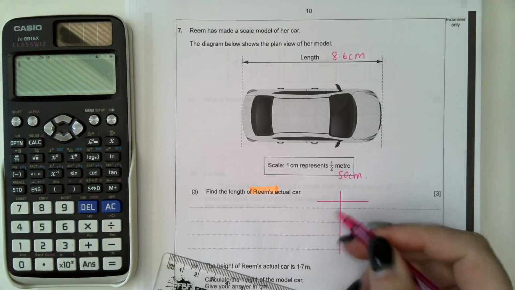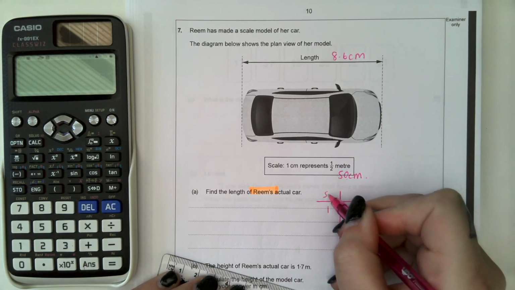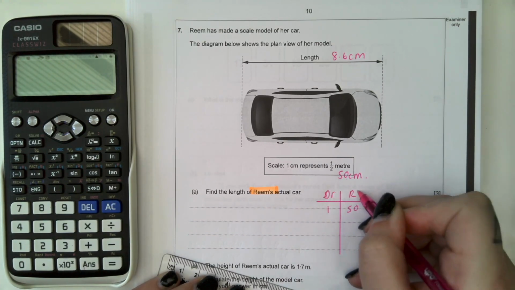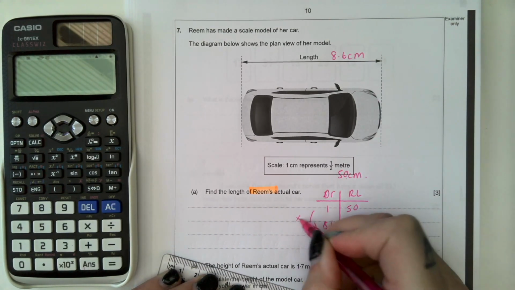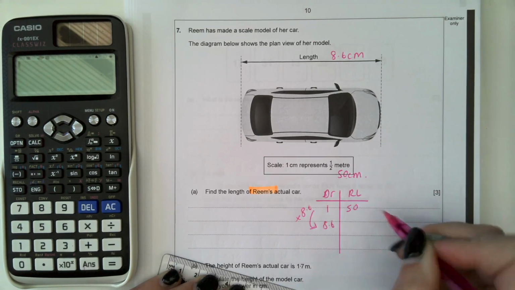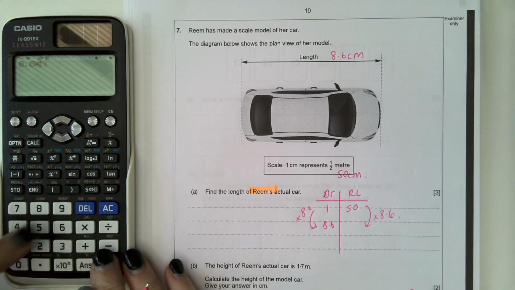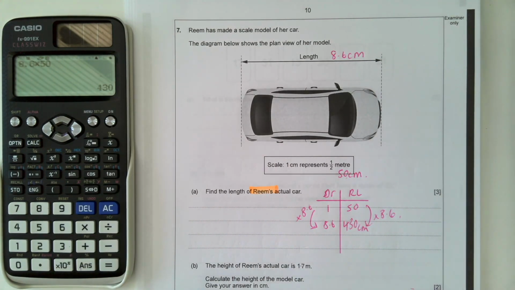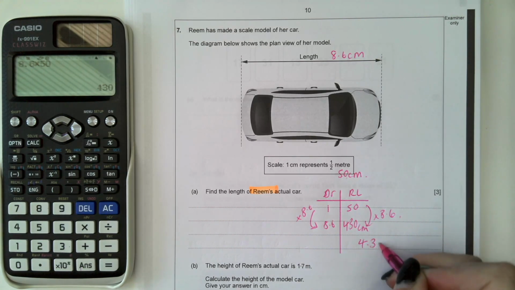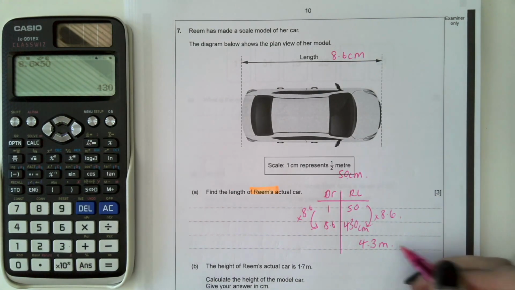So 1 gives us 50. So let's call that the drawing and real life. We've got 8.6. So if we times by 8.6, it should tell us the real length of the car. 8.6 times 50 is 430 centimetres, or we could say that is also 4.3 metres, which is a more realistic measurement to use for a car, isn't it? Metres rather than centimetres.